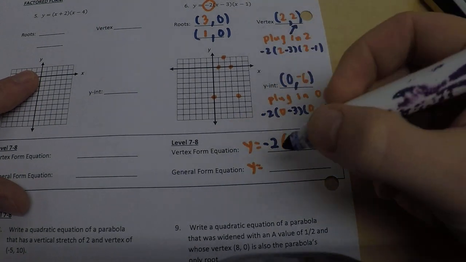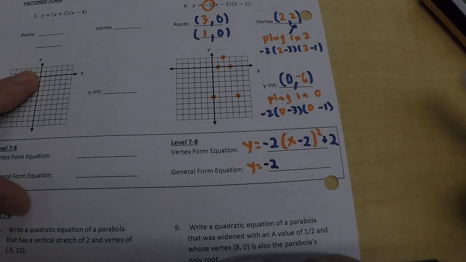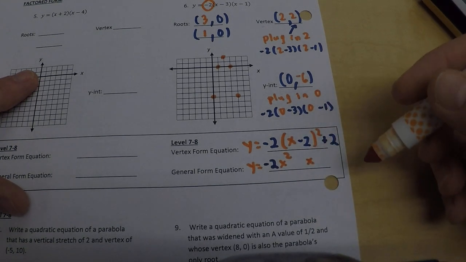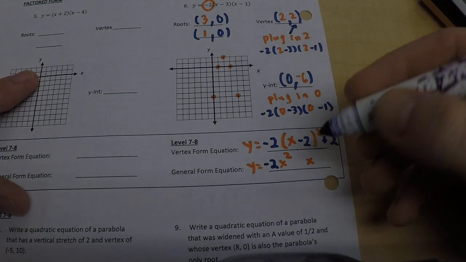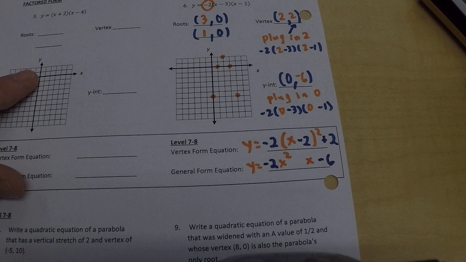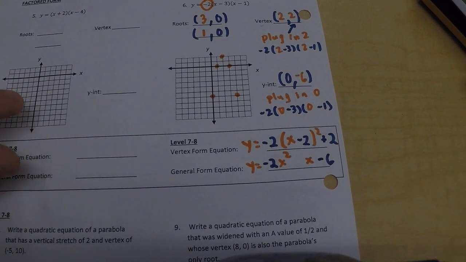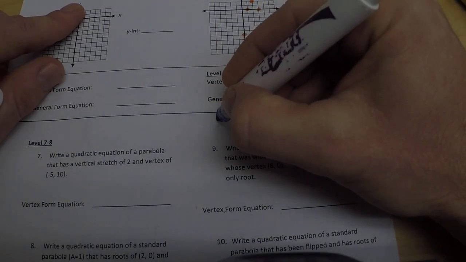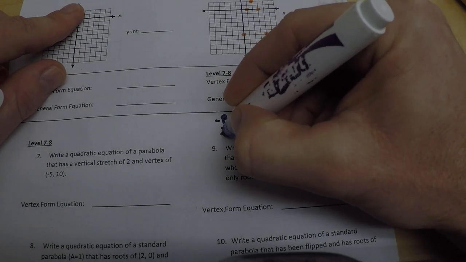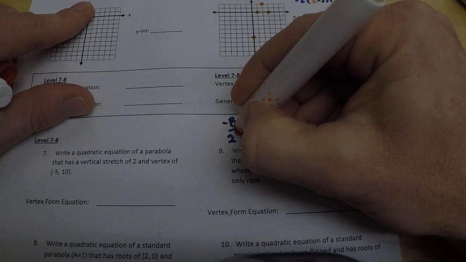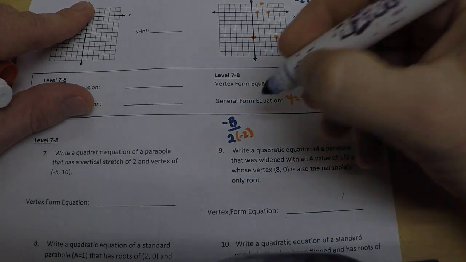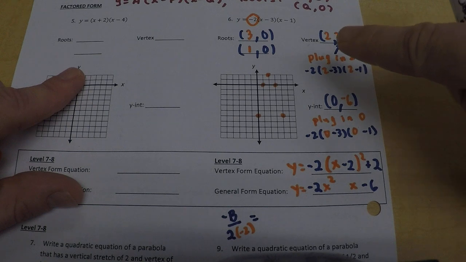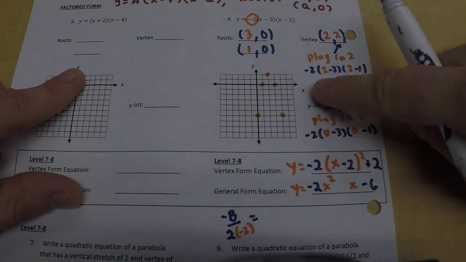All right, general form. We put the a value in front of x squared. We need a b value in front of x. I don't know that yet, but I do know that the c value will be -6 because the c value is always the y-intercept. Remember that for general form, we're going to use that opposite of b over 2a equals the x of the vertex. So I know opposite of b divided by 2 times negative 2 will have to equal the x of the vertex. So this is going to have to equal that 2.